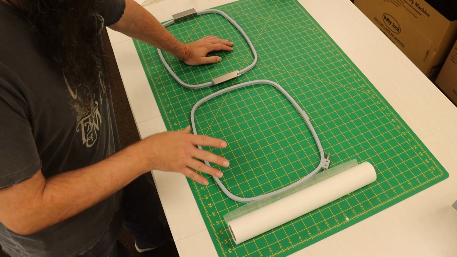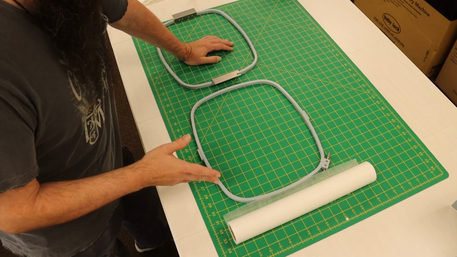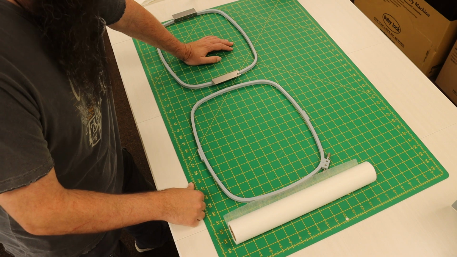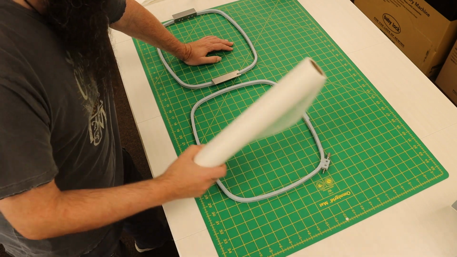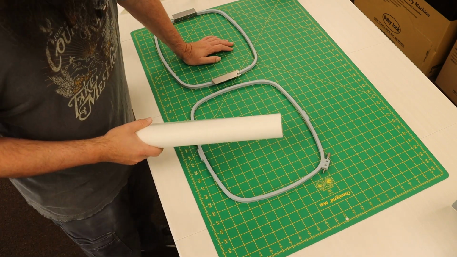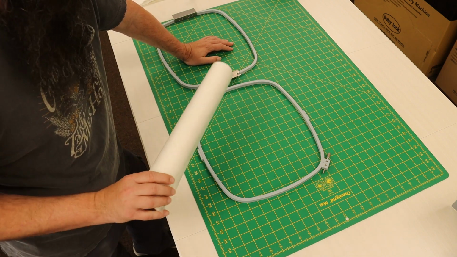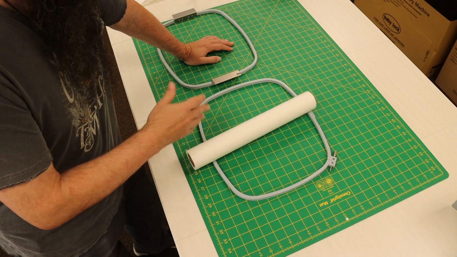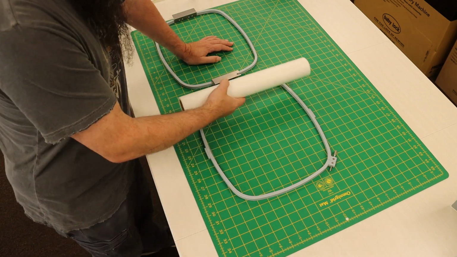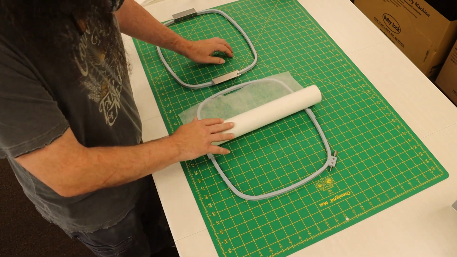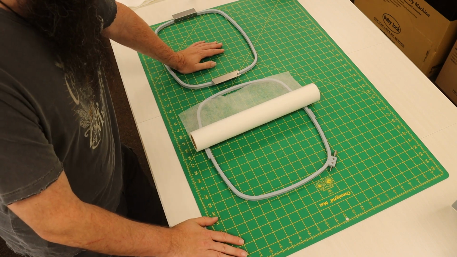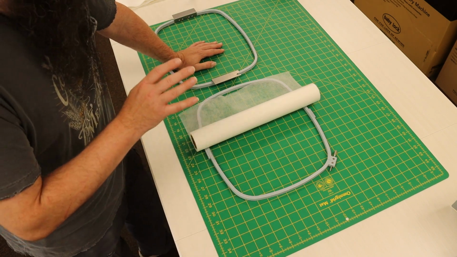Okay, so in order to do this project, you're going to need a couple of things that you probably already have. One is a fusible mesh cutaway stabilizer. This particular one is a Quilter Select cutaway fusible, but really any cutaway fusible stabilizer whose roll is wider than the hoop you're going to use is going to work just fine, as long as it's a fusible mesh.